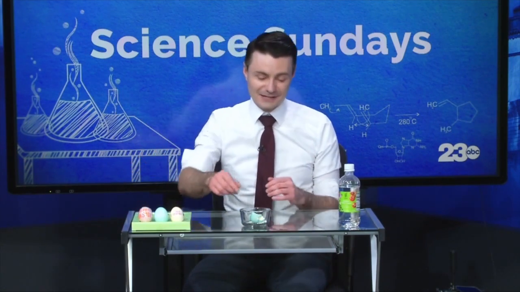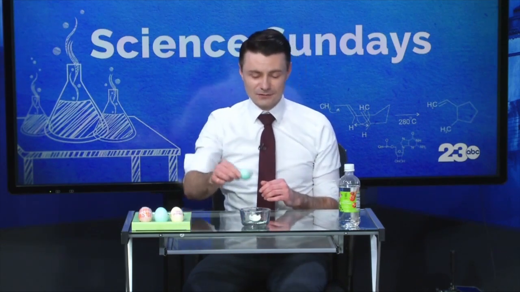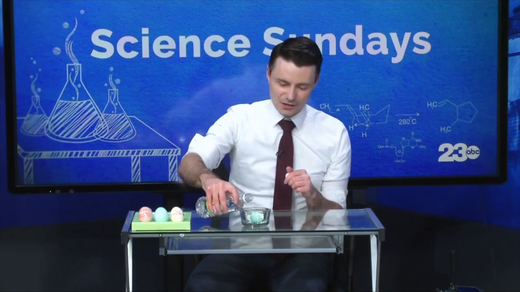Now you can use any type of eggs, but I'm going to use these beautiful Easter eggs that my girlfriend made because we have them this time of year, and I'm specifically going to be using just the shell from the egg. And all we have to do is take that eggshell, or the whole egg if you prefer, put it in a little glass container, or any container will do, and then just pour a little bit of the vinegar on top, just enough to cover up that shell or the egg.